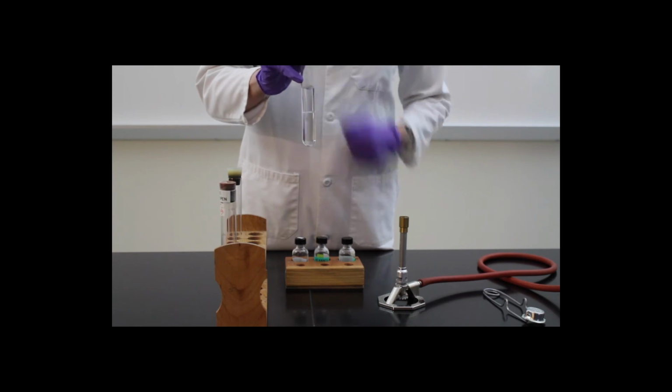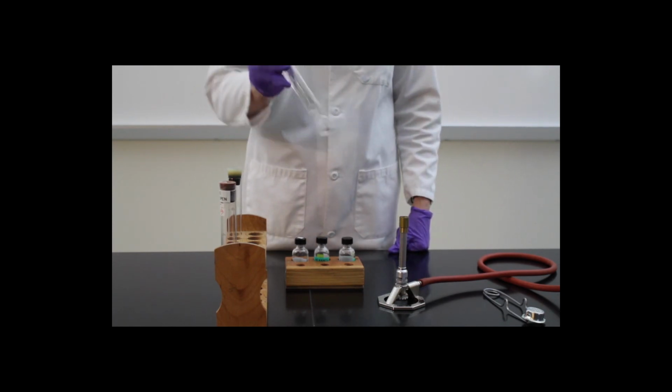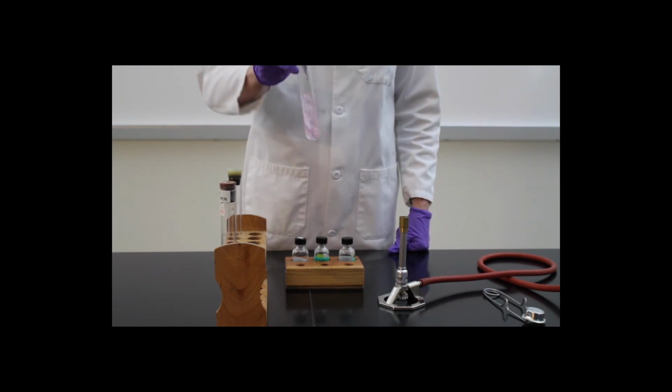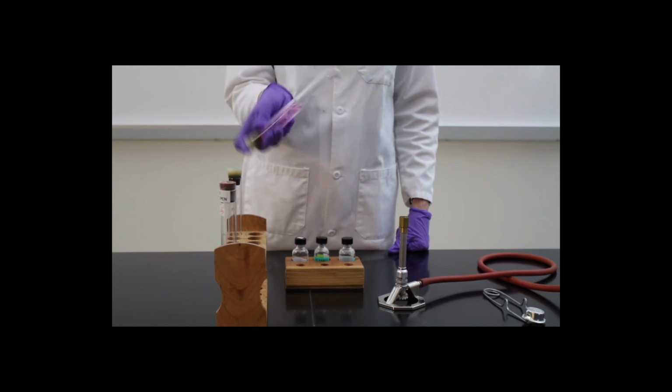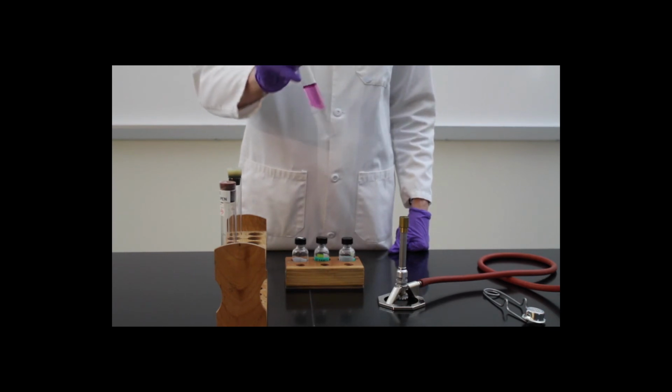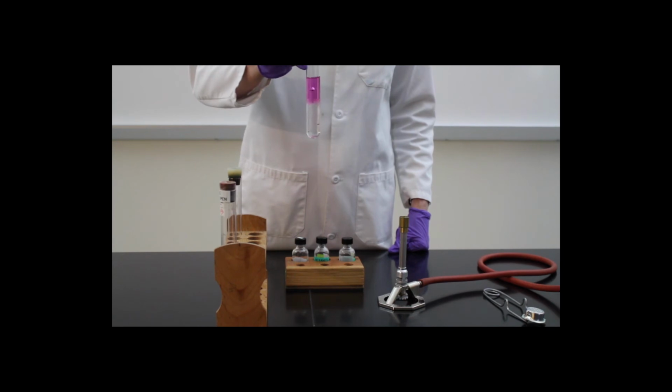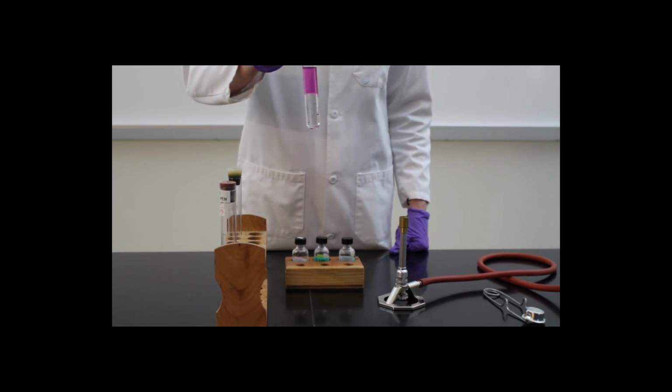We're now going to mix this by inverting the test tube. And what we're starting to see is that the iodine is now mixing into the layer containing hexane. Remember that the hexane is nonpolar, just like the iodine, and they have similar intermolecular forces.